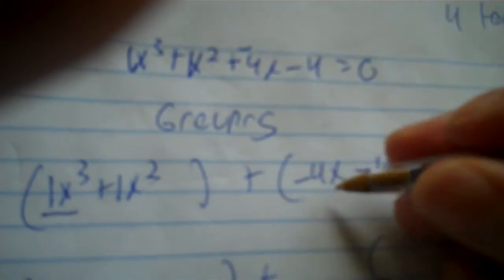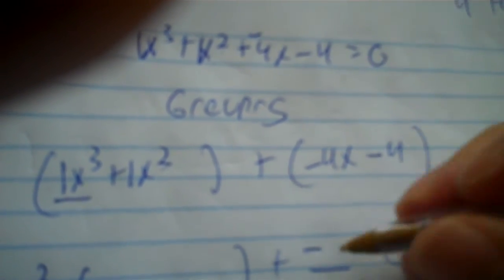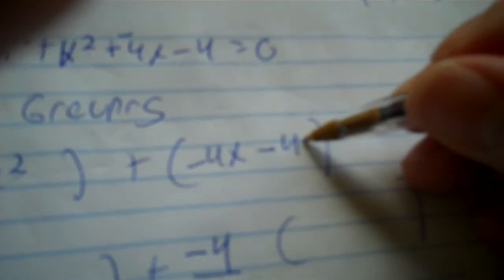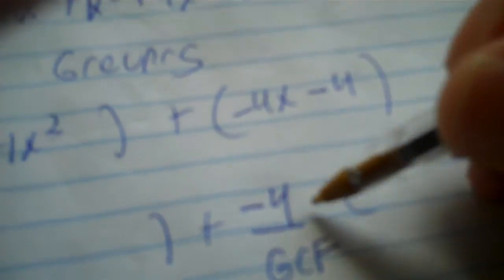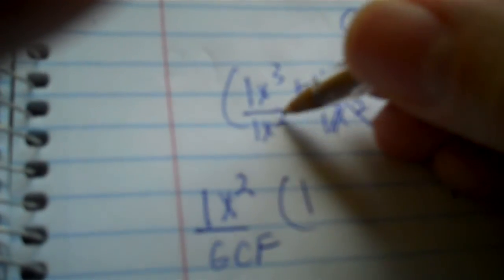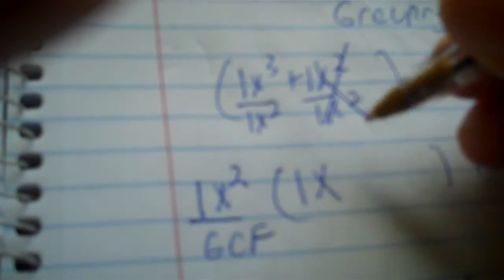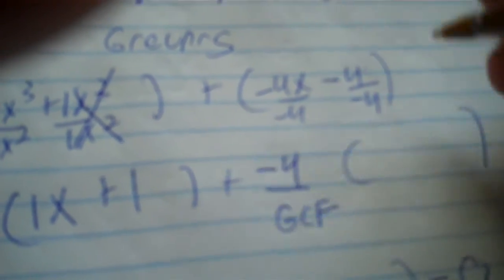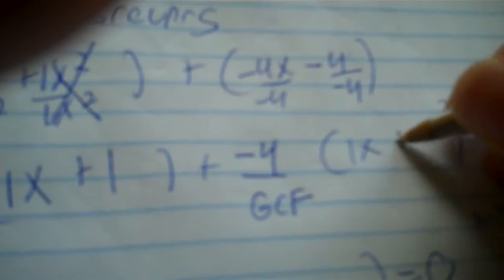So 1 and 1's 1, but you got x to the second on the second term. 4 and you need a negative. 4 and 4 would just be 4, and that's a constant. The constant's there, so I can't put an x in that GCF. So I divide by 1x to the second. So 1 divided by 1 is 1, x third over x second is x plus 1. Then I divide by this negative 4 I'm pulling out. So it's 1x plus 1.